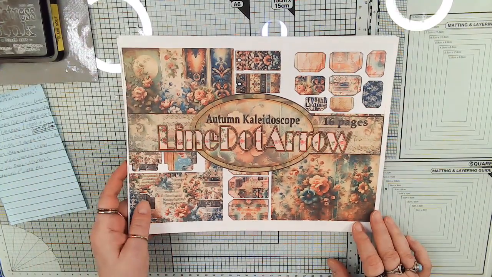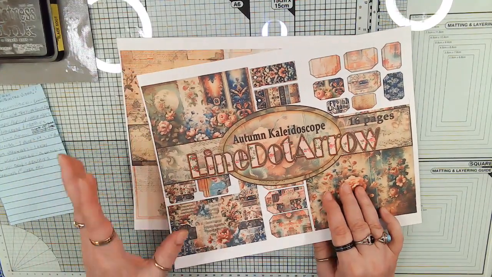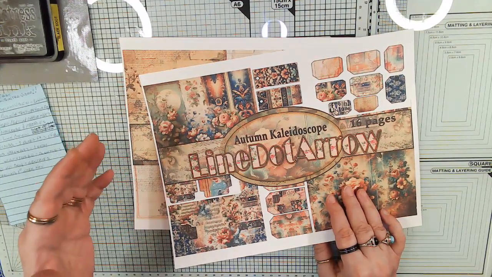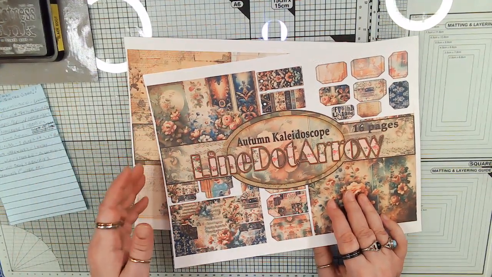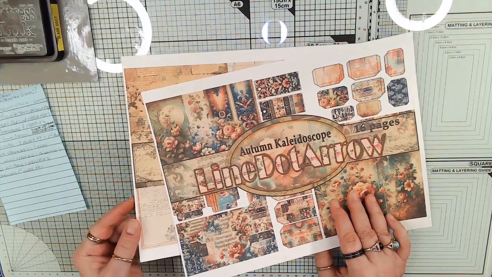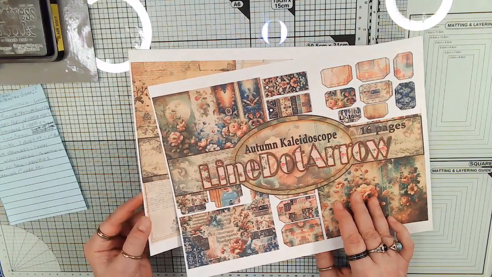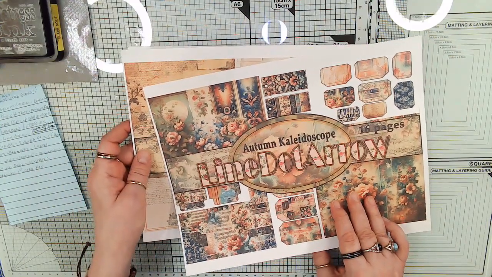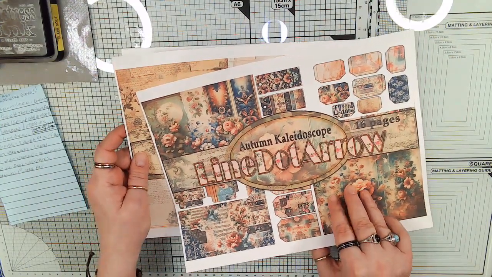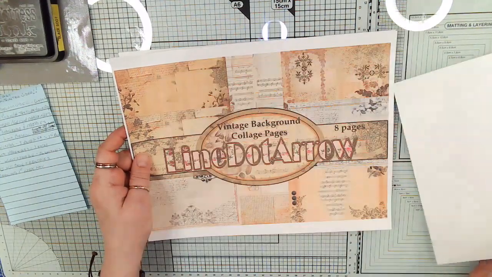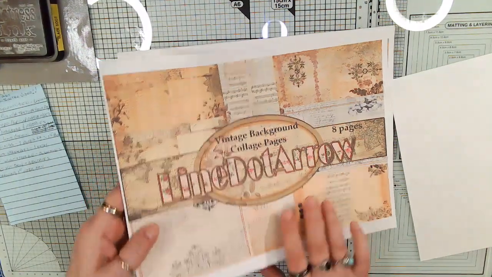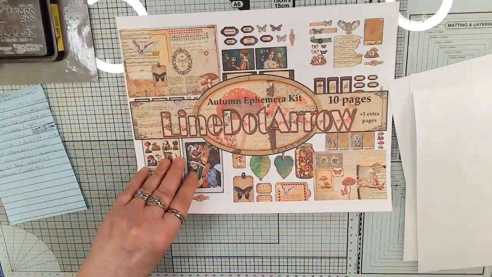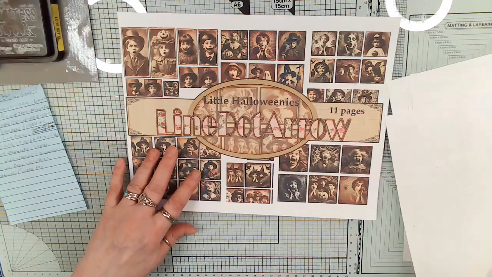Okay, so there's 5 kits. There's Autumn Kaleidoscope. Now, I've already recorded this once, and my computer crashed 30 minutes in. I thought I had fixed it. I went nuclear on it and restored Windows. But I guess I'm going to have to go super nuclear on it and go back to factory settings. Anyway, Autumn Kaleidoscope, vintage background collage pages, textured paper bundle, Autumn ephemera kit, and little Halloweenies.